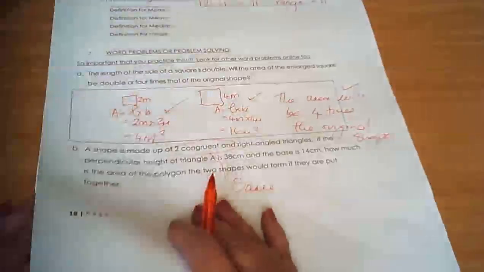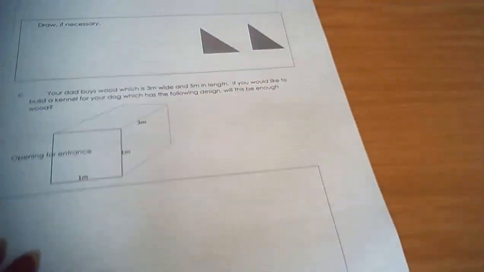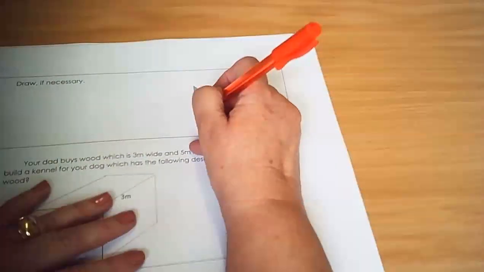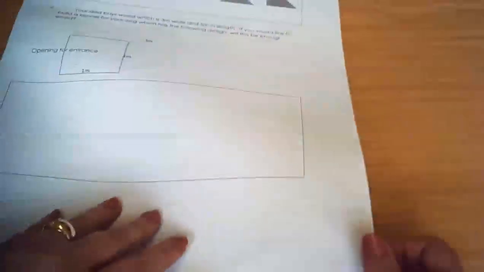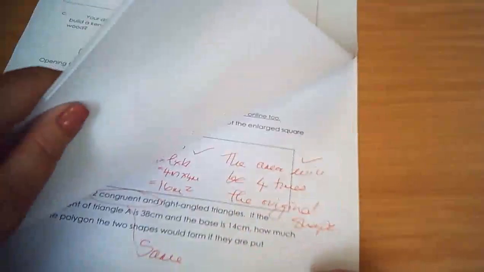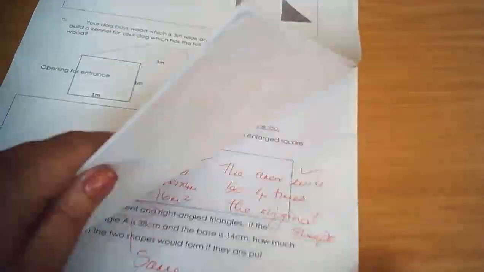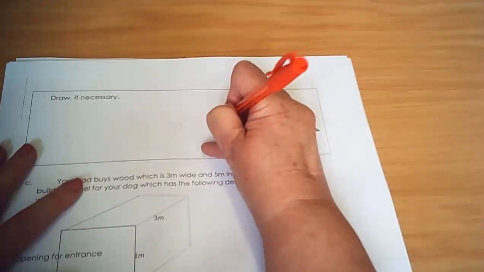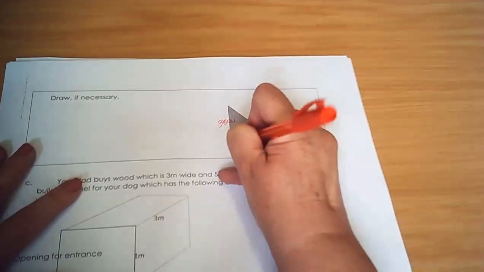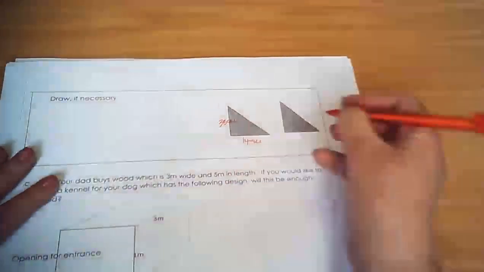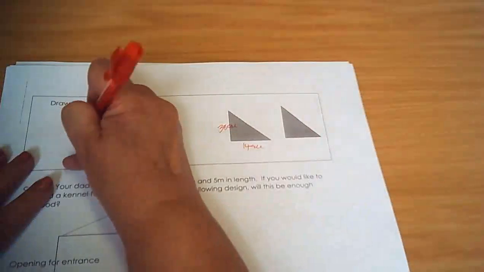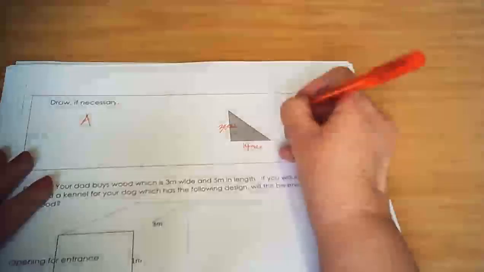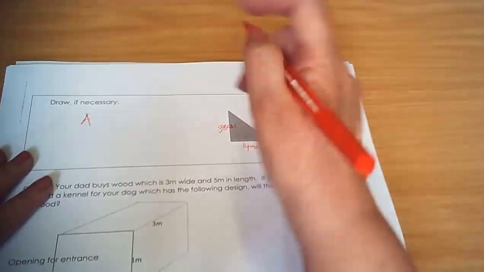Now, let's go and see. 38 and 14. Okay, they are telling me that it is, just let me see. Okay, the height is 38. So these 2 triangles are exactly the same. The height of it is 38 centimeters, and this is 14 centimeters. Now, they want to know, what will the area be if I take these 2 and I put it together to make a 4-sided shape?